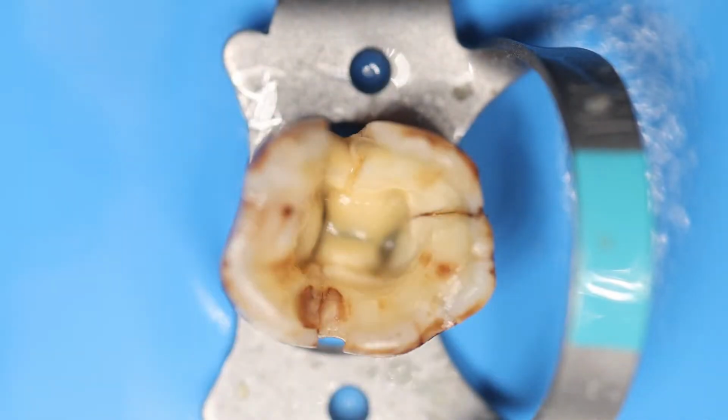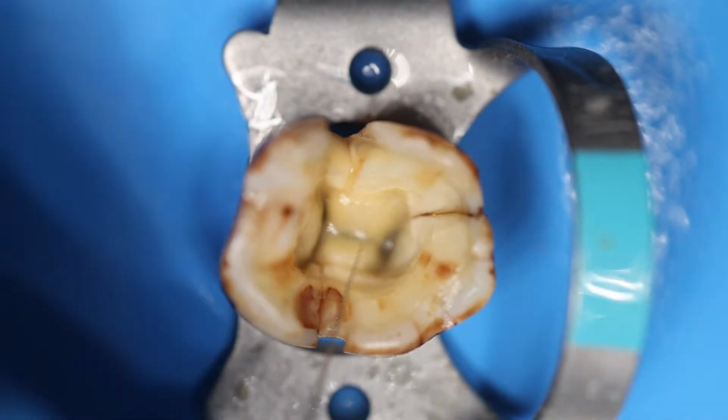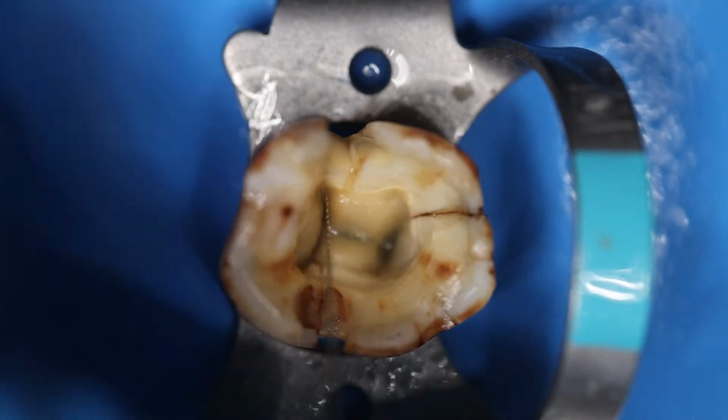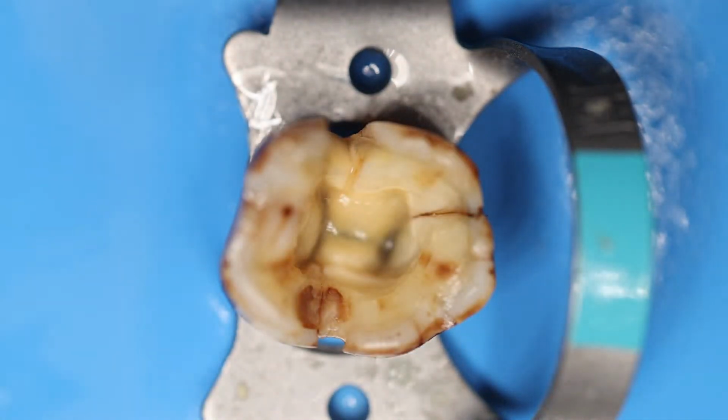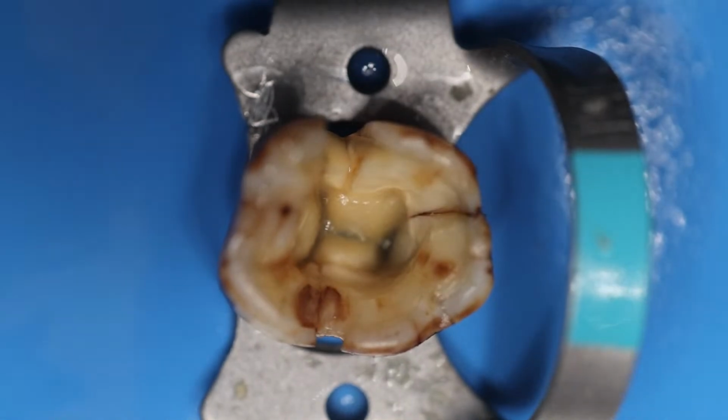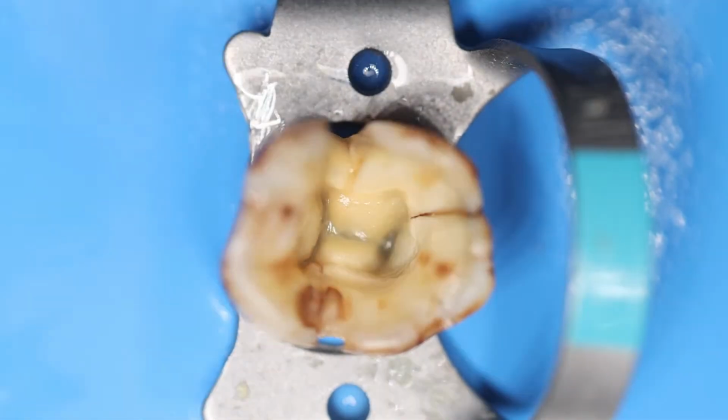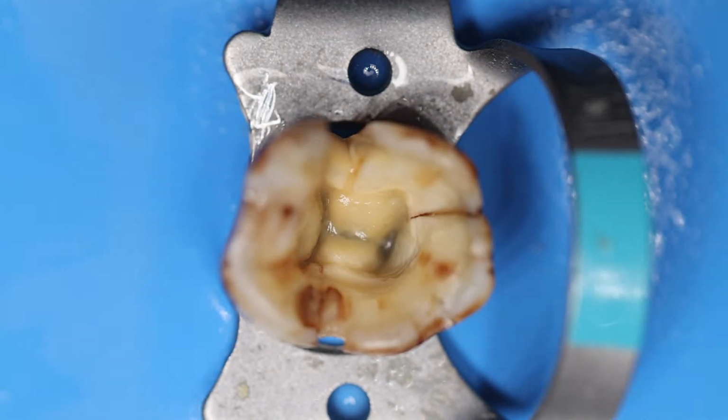And now you clear the file again. We have not taken the working length, we are just going for the initial negotiation. Okay, see, we are in the mesiolingual canal, just going freely, as freely as we can go, and we are assured that there is a resistance. And now you can visualize that these are the canals.